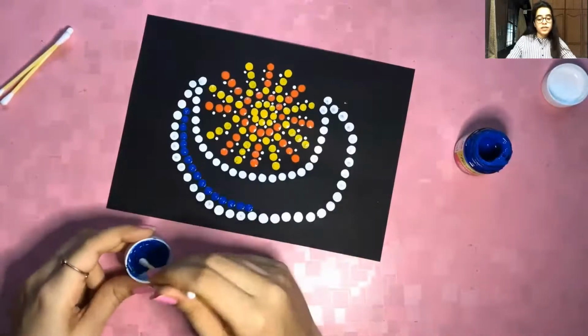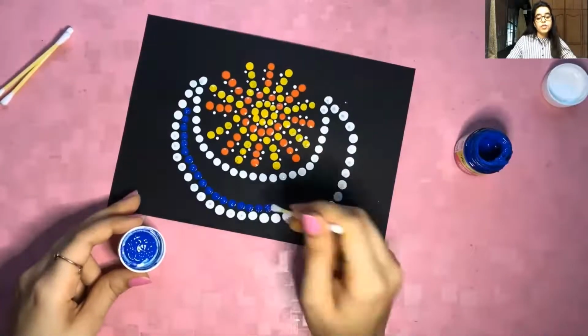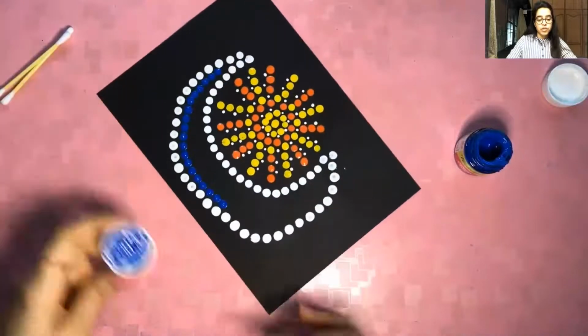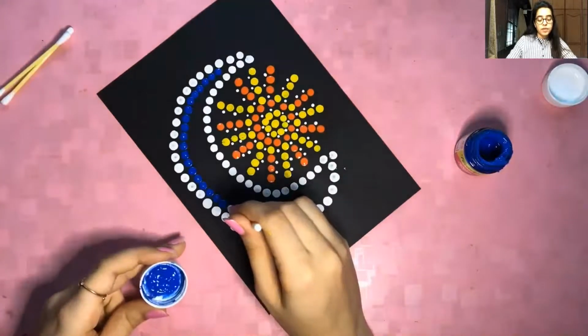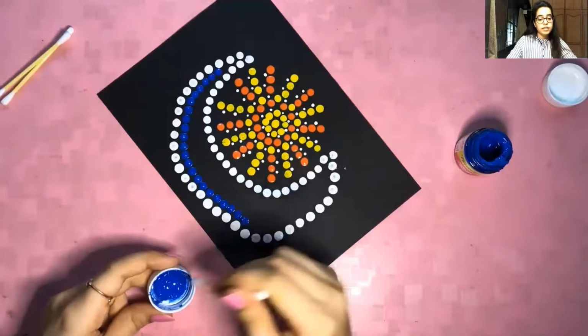So it's a simple technique, the same technique that we have been following till now. Just dip your earbuds into the paint and start creating impressions on the paper. Start putting your earbuds onto the paper so that it gives you a resulting circular dot.